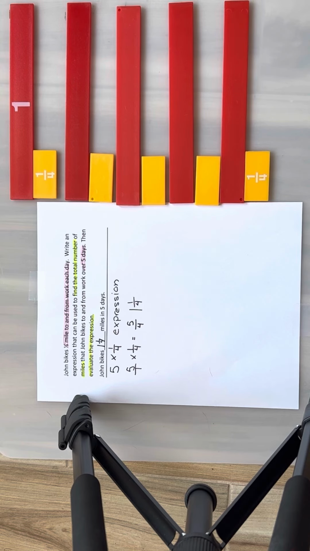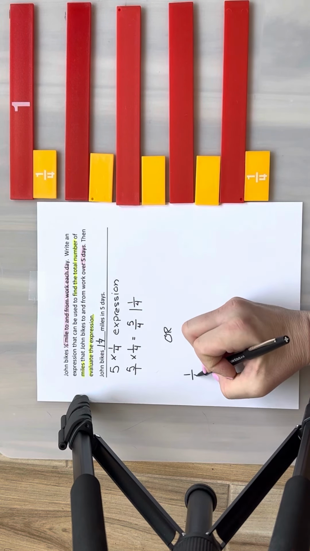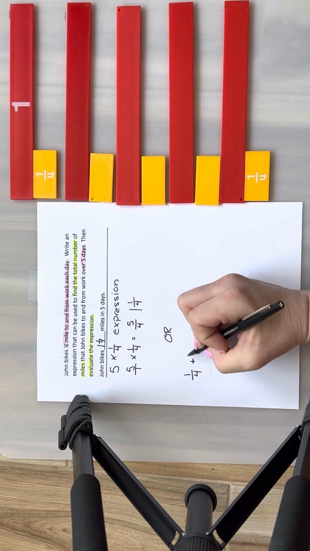So we can use iteration to solve this problem. To do that, we need to write 1/4 plus 1/4 plus 1/4 plus 1/4 plus 1/4. So we can do it this way.